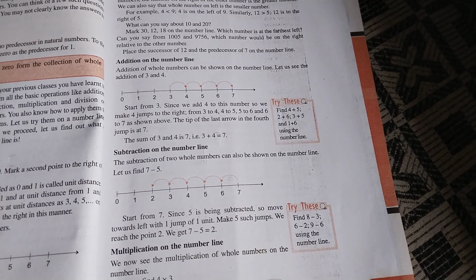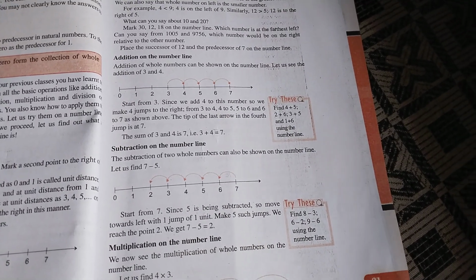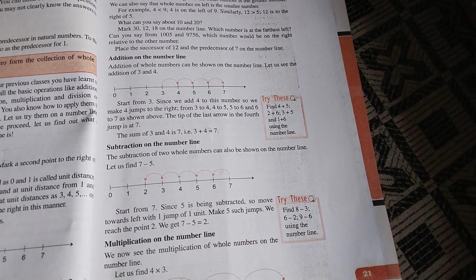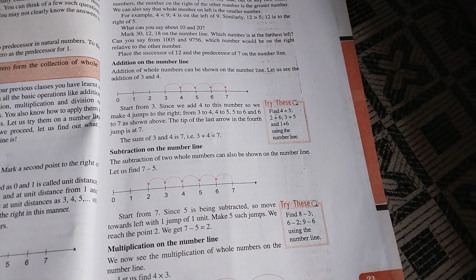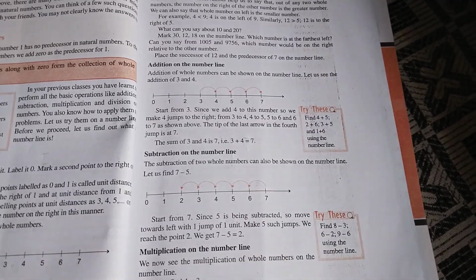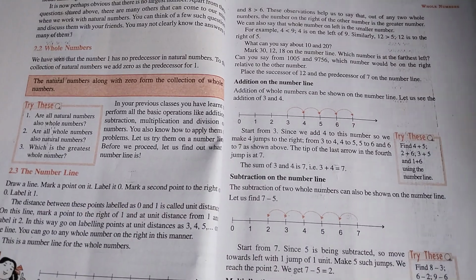Number 6, addition corresponds to moving to the right on the number line, whereas subtraction corresponds to moving to the left. Multiplication corresponds to making jumps of equal distance starting from 0. So these points you must remember to learn all those sums.